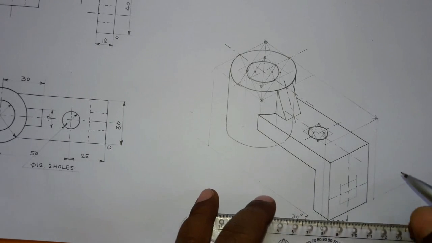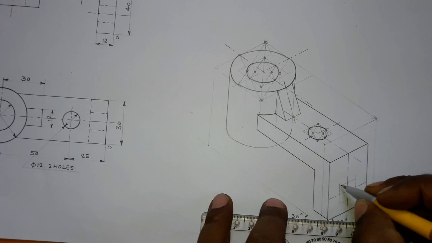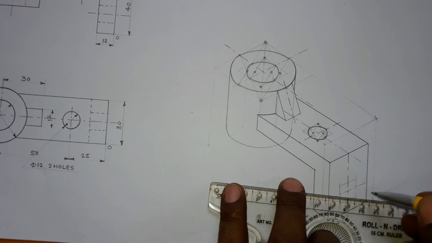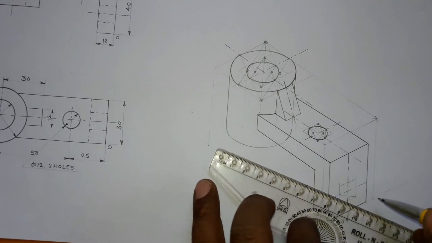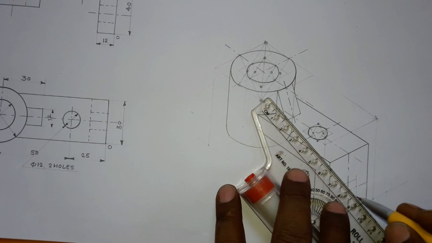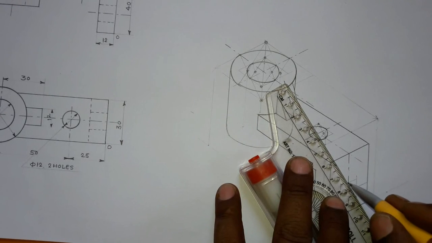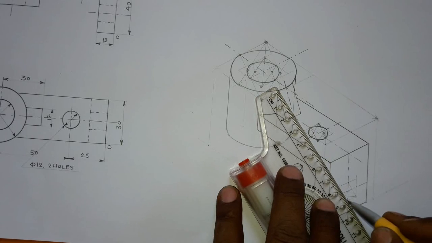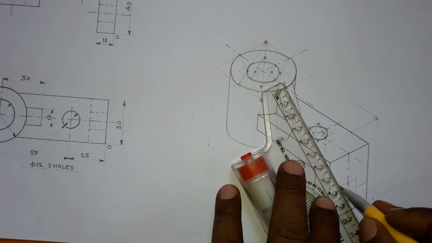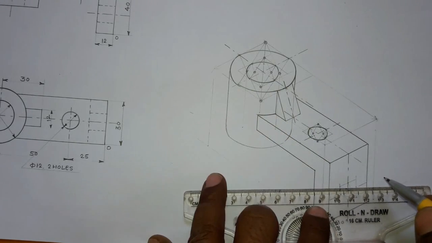Then identify the obtuse angle. This is one obtuse angle, this is second obtuse angle. Through this obtuse angle we'll draw a line on opposite face centers like this. Then draw up to this obtuse angle opposite face centers.